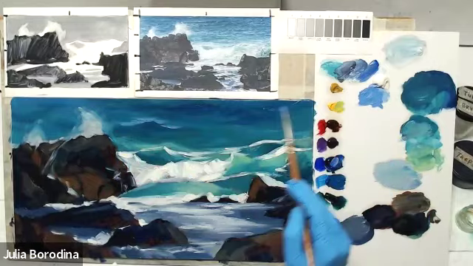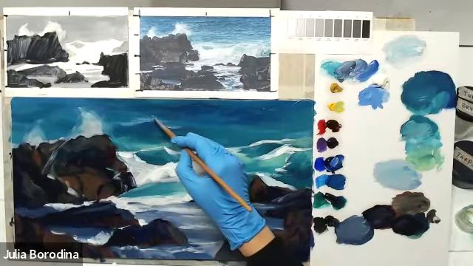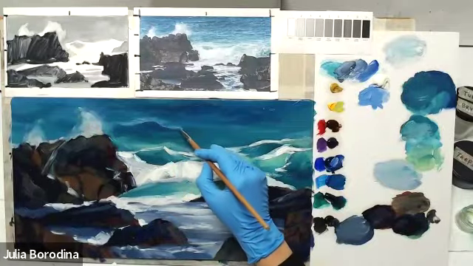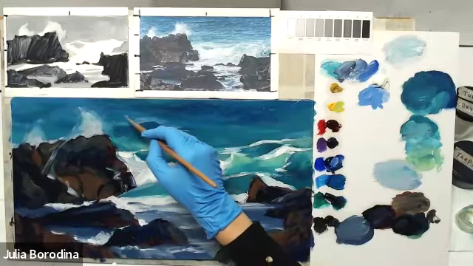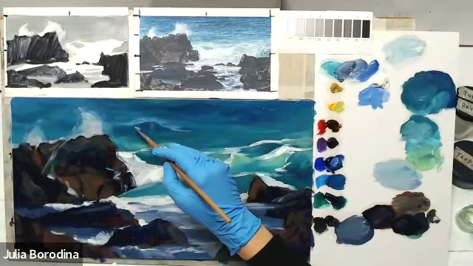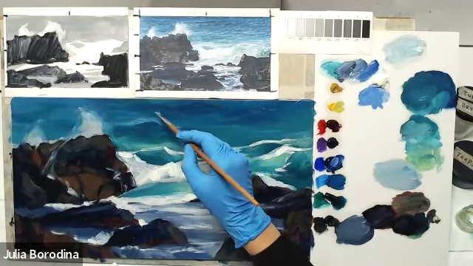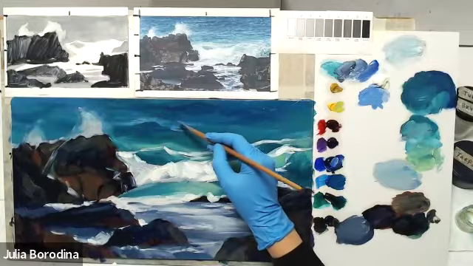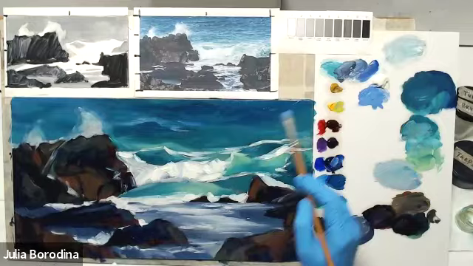Now, sometimes this is easier to do on a drier surface, if you give your painting maybe a day or two to settle, so you can touch it up a little easier. But if you work with lighter strokes, very gentle, and also just watch how much paint is on your brush.